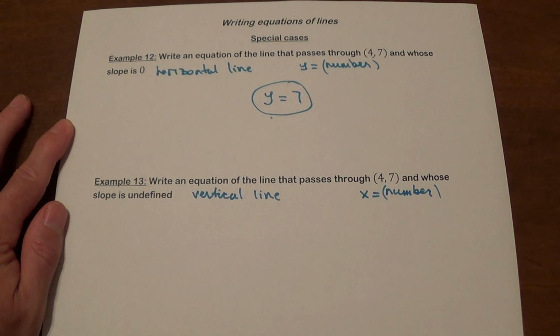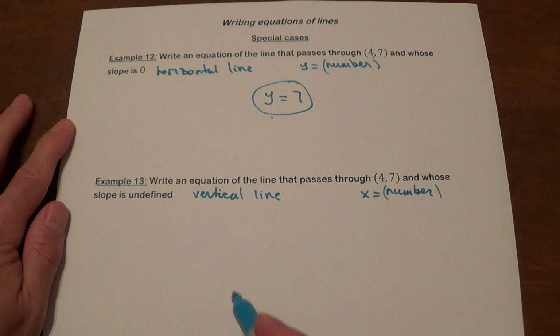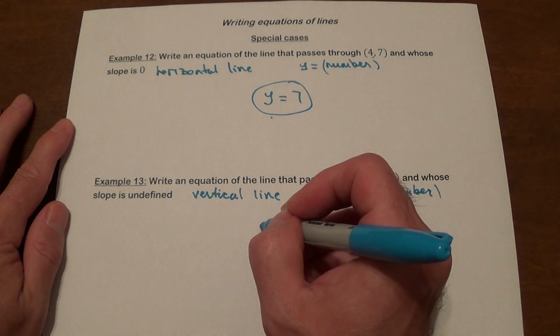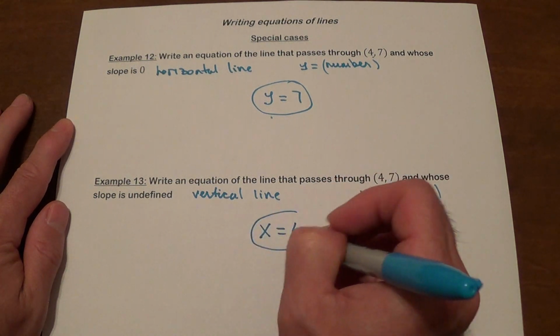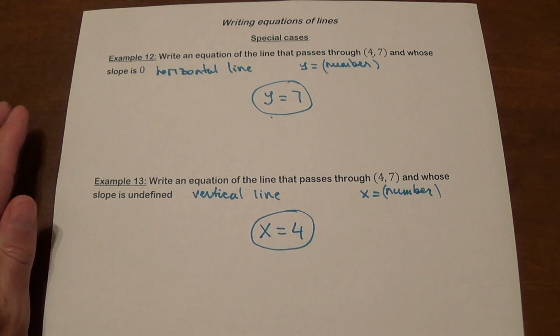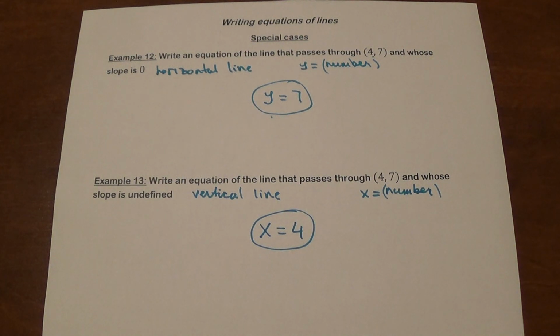But it is, again, a very simple process, and it's a single-step thing. X equals the x coordinate. X equals 4. And that's as simple as it is. Even though sometimes students are intimidated by these problems, they are actually very easy to do. And I hope this helps.